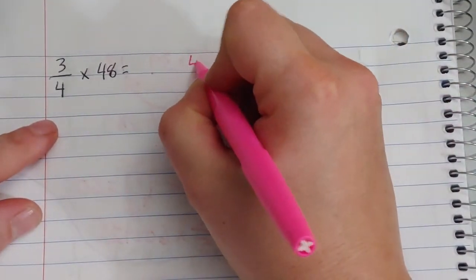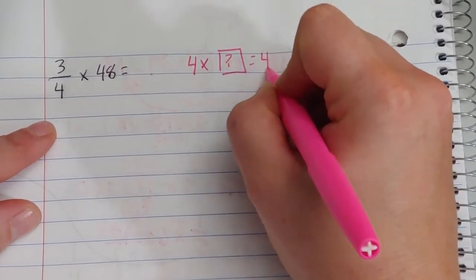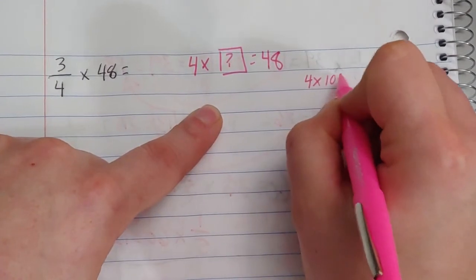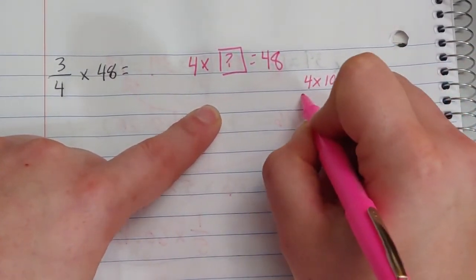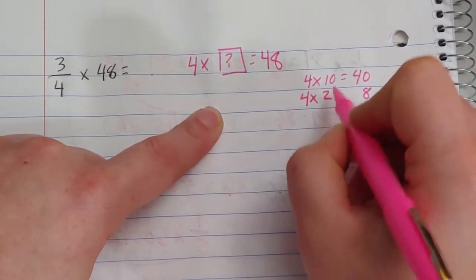Alright, last one. 3/4 of 48. Use your strategies. Build up, take away. Give it a try. Pause and solve. Alright, so we're trying to figure out 4 times something gives us 48. Well, guess what? I already know that 4 times 10 is 40. So I just need 8 more. How many groups of 4 gets me to 8? Oh, 2.